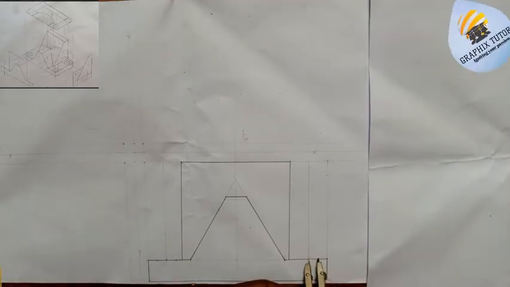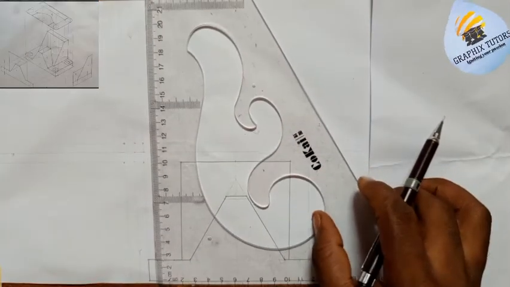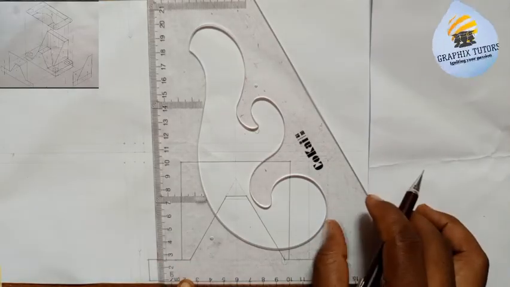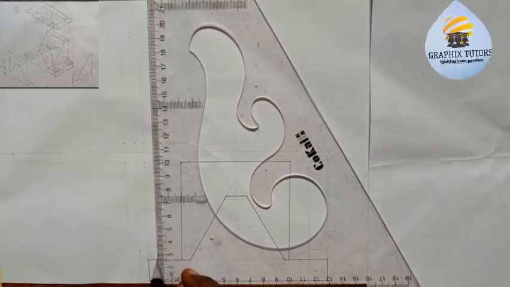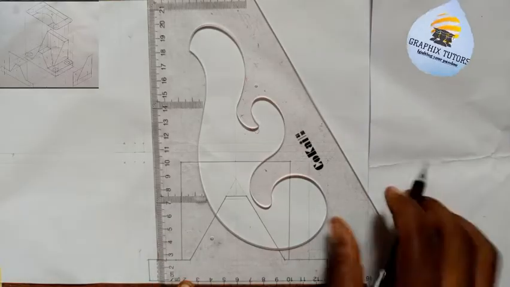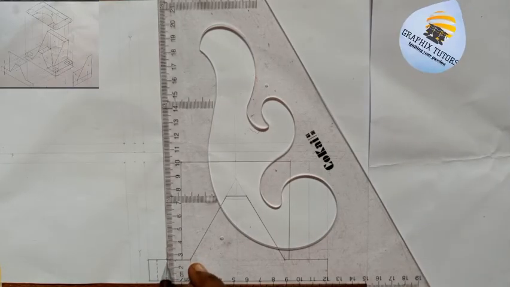Here also, right, then left. Then I will use my hidden line, since I cannot see the hole from the front, to show that there's a hole there. Then here will be a center line to show it's symmetrical.